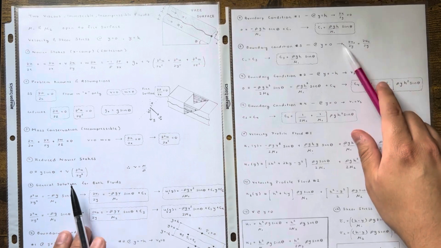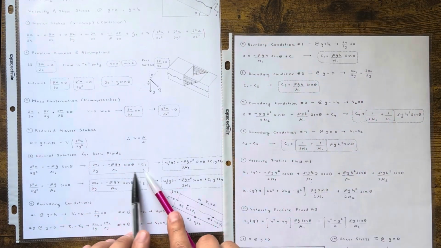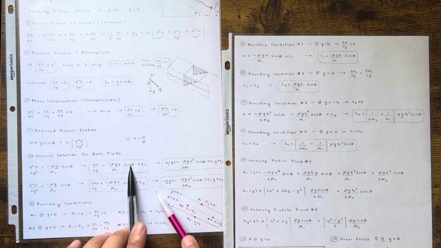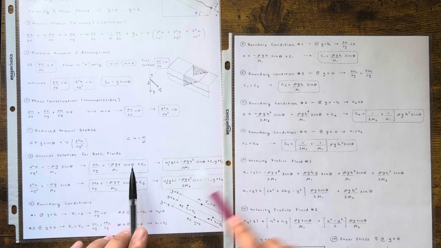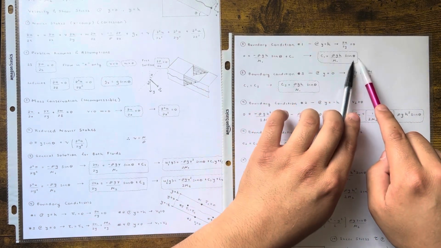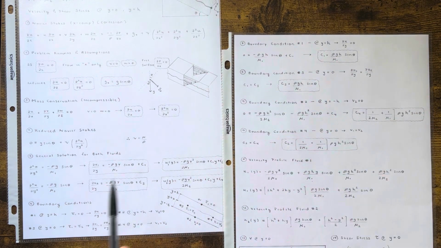So C1's right here, okay? And I care about C1 because that's what this term has. So it's negative rho g y over mu1 sine theta plus C1. C1 is rho g h sine theta over mu1. Now, this one's over mu1, and this C1 is over mu1. But guess what?